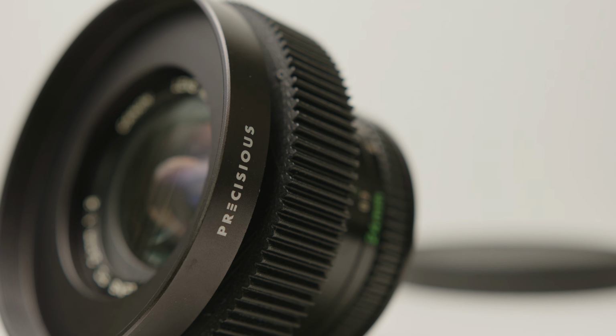Precisius is the place I got my step-up rings to 80mm outer diameter, or Cine-ready rings, as they call them. These allow all my lenses to have the same 80mm outer diameter for the use with a matte box. Or, if you want to use circular filters, they all have a 77mm inner diameter for filters.